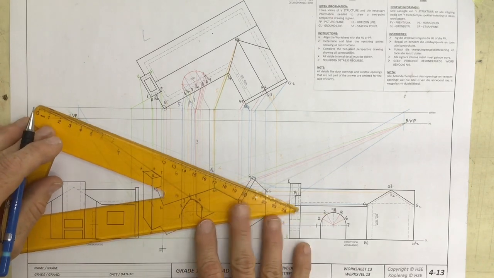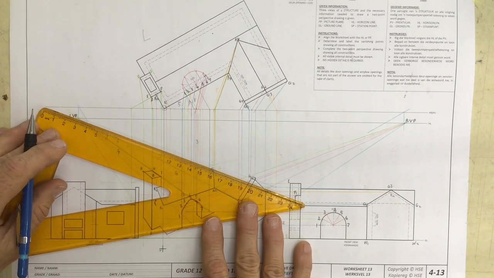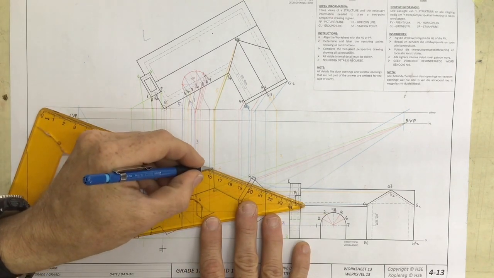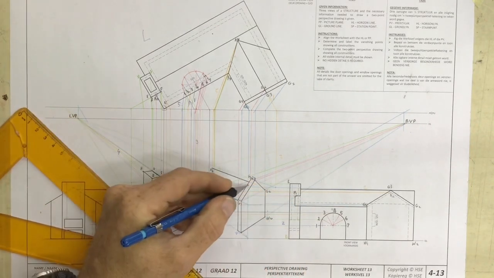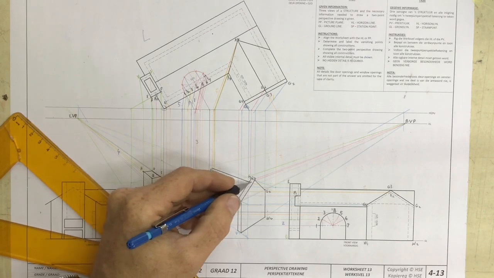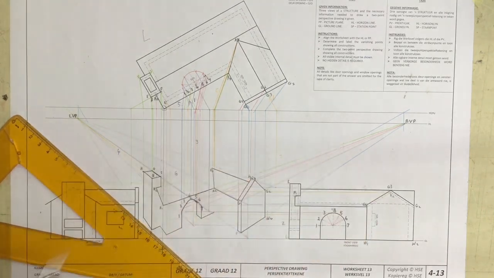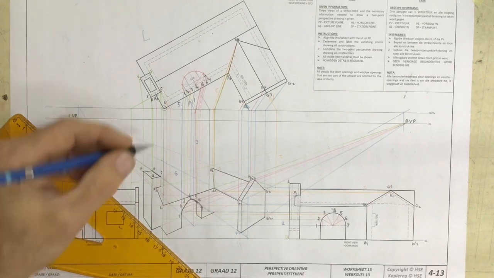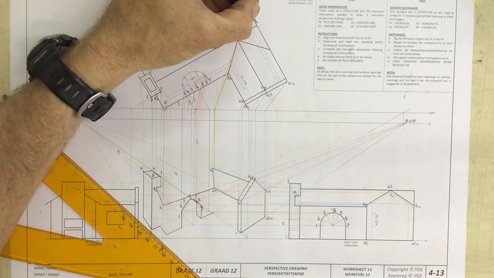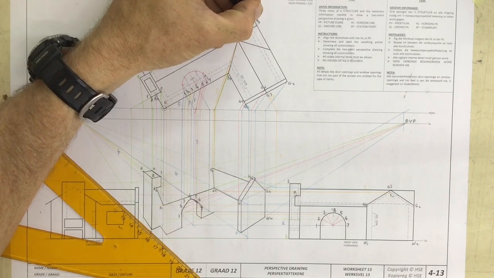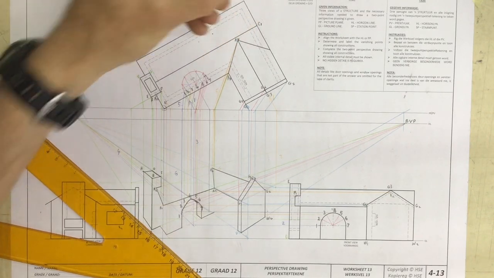Same story with R4 over there. Line R4 over there up with LVP and draw forward, and there's the ridge of the roof. You can see that it's not coming to the top of the roof over there, and that is as correct as you're going to get it. Right. Once I've got that, I'm going to find this edge of the cap of the roof. Let's call it C1. Okay.